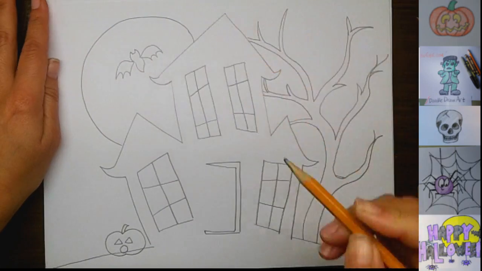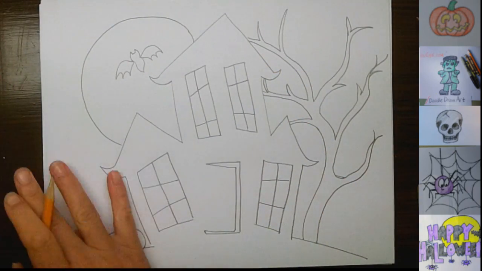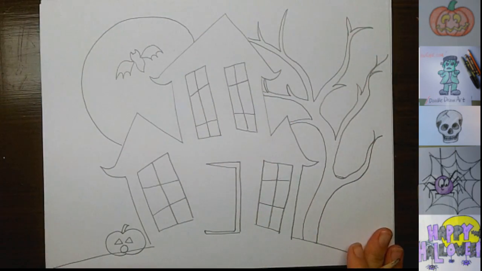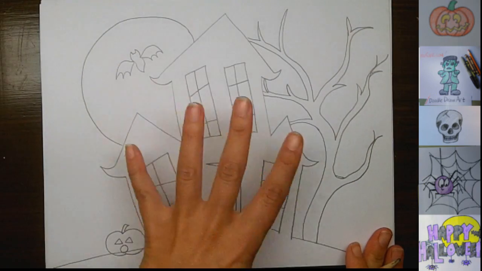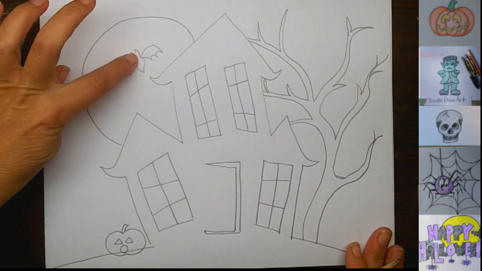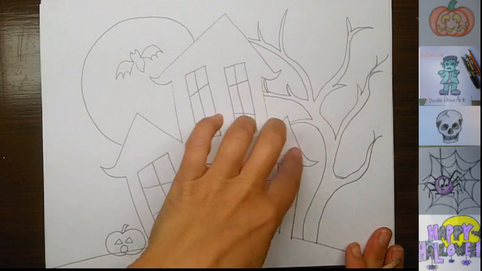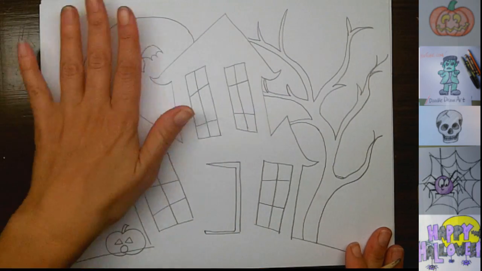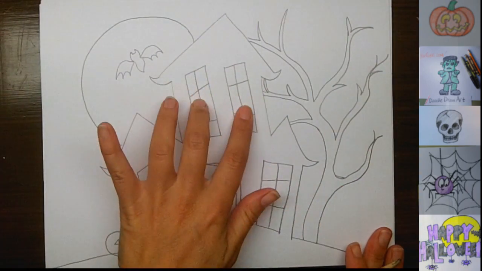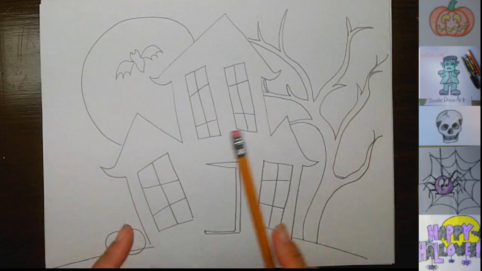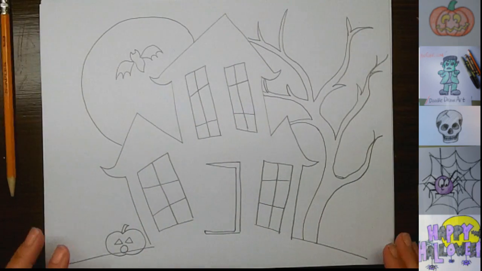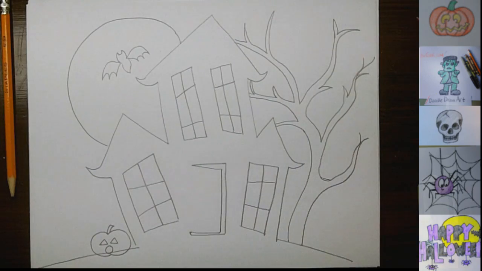So that's all you really need to draw a haunted house. And what we're going to do now is outline the whole thing in black. And we're going to color in most of this in black, the bat and the house itself and the tree. And then we're going to color in the sky and the windows in a bright color. So lots of black in this picture and some colors. So that is all the lines that I'm going to make.